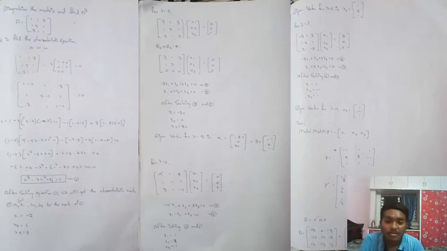Eigenvector for lambda equals 6. After substituting 6 in the diagonal position, we need to subtract it. 3, 1 minus 6 is minus 5, and below the diagonal element, 5 minus 6 is minus 1, and 1 minus 6 again is minus 5.